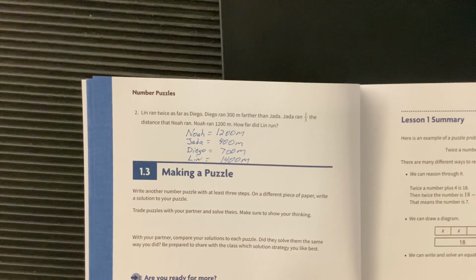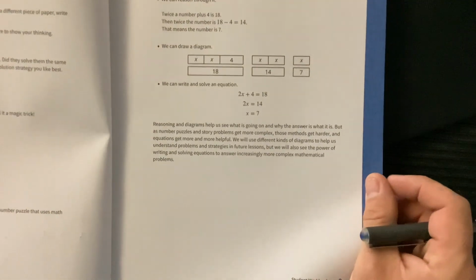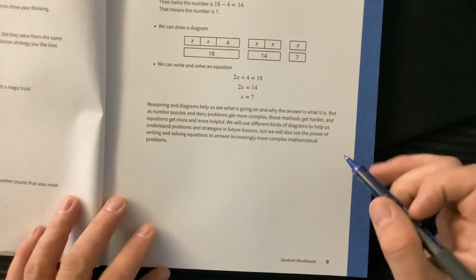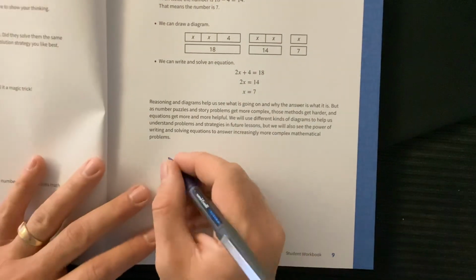All right, question number 3. You're gonna get together with a partner here and make a little puzzle, and I'll show you what this looks like. Okay, my partner is not gonna see this, but I'm gonna pick a number to start with, let's say 22.